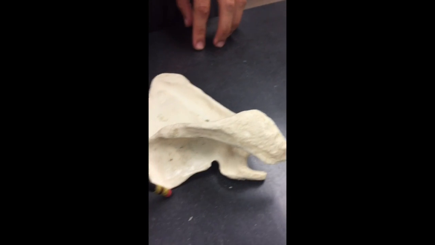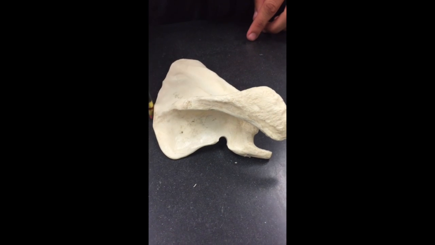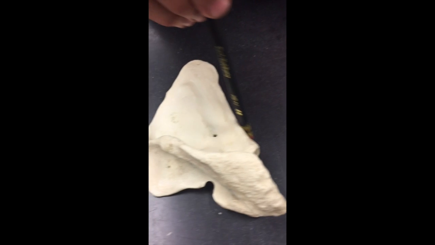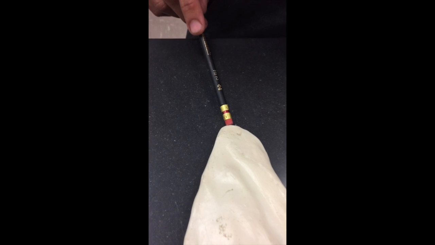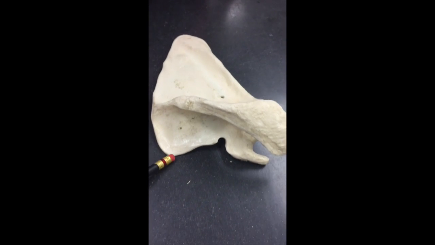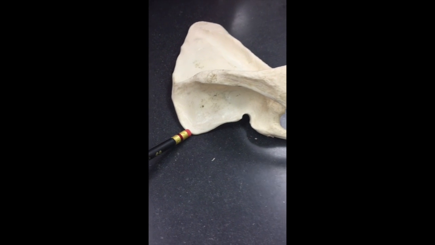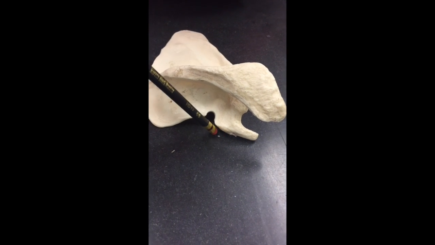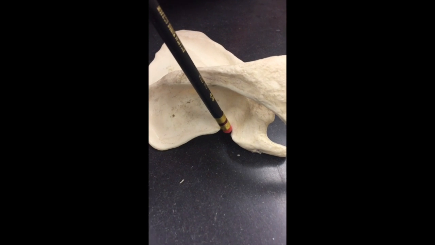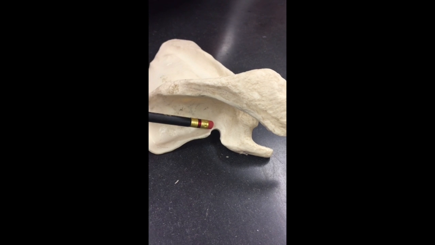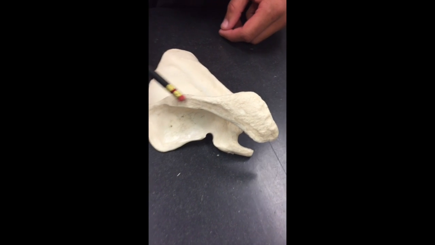And here we have the superior border, medial border, lateral border, inferior angle, superior angle, the suprascapular notch, this notch over here. This is the spine.